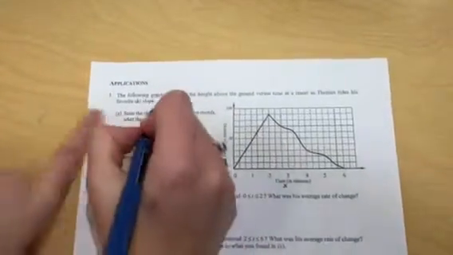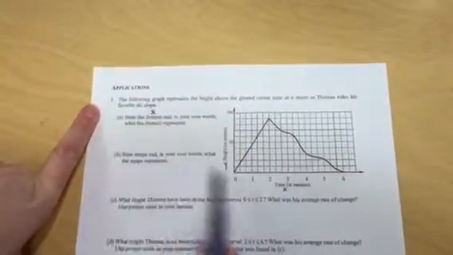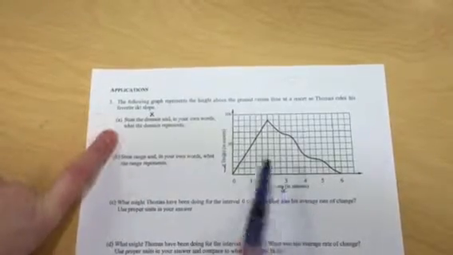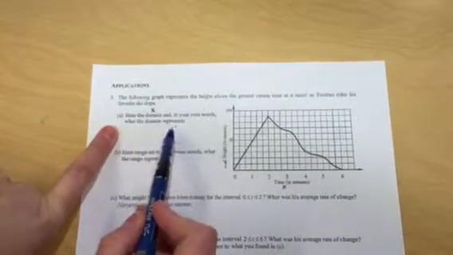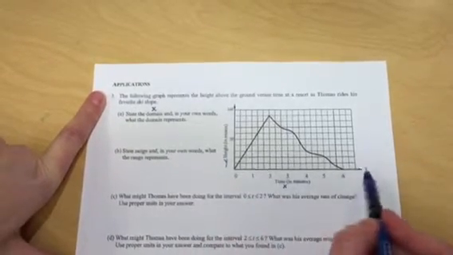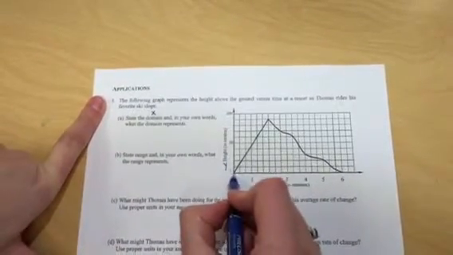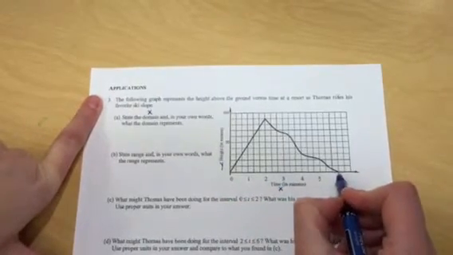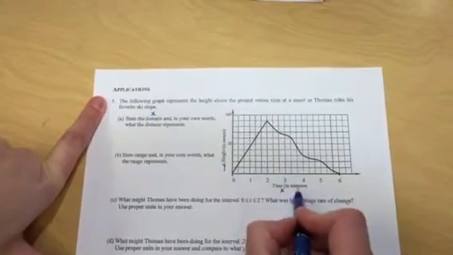State the domain. Domain means x. In this case, that's talking about time. In your own words, what the domain represents. So the domain means how far along the x-axis do we go? Well, we start at 0 and we end all the way over here at 6, and that 6 is minutes.